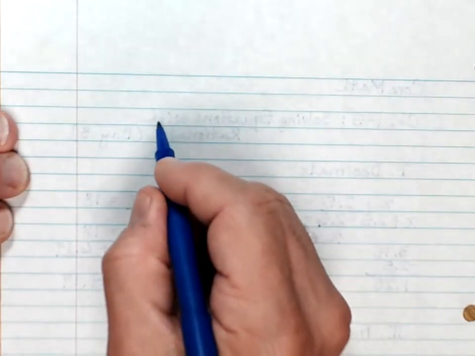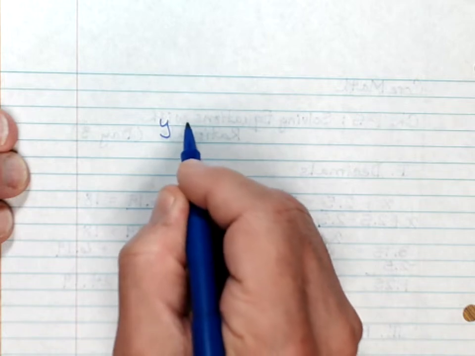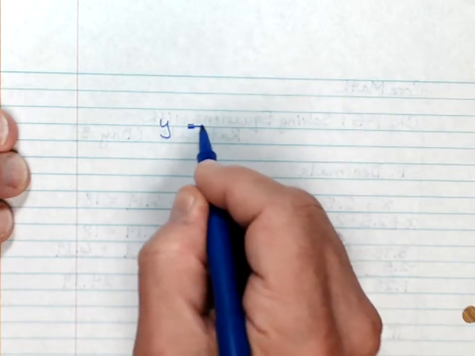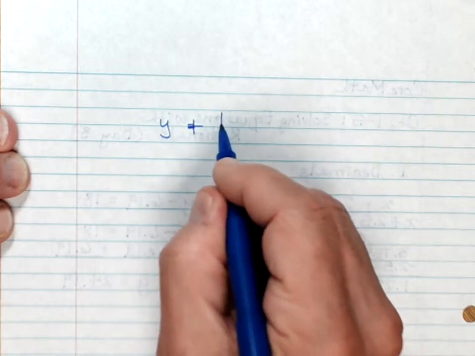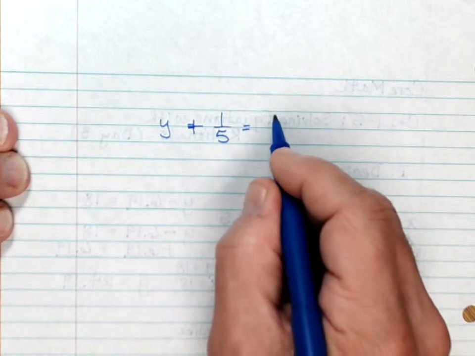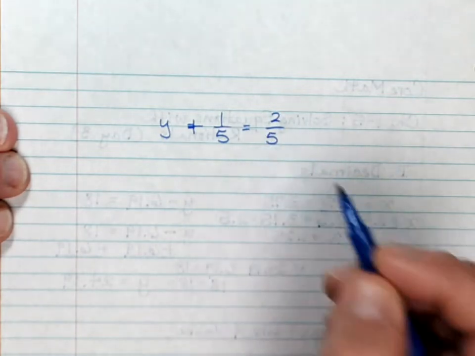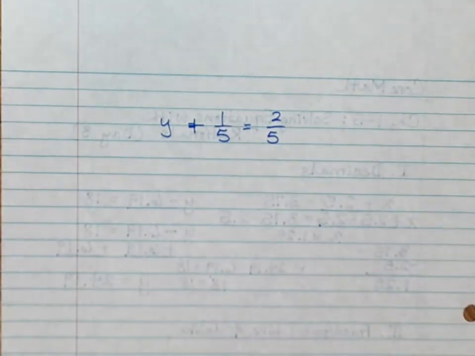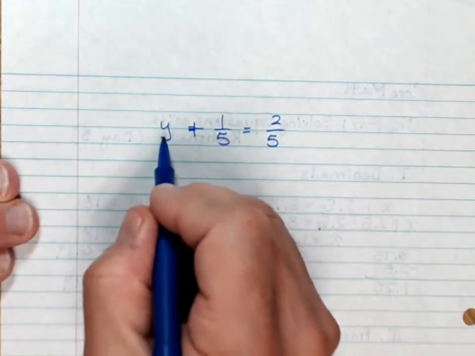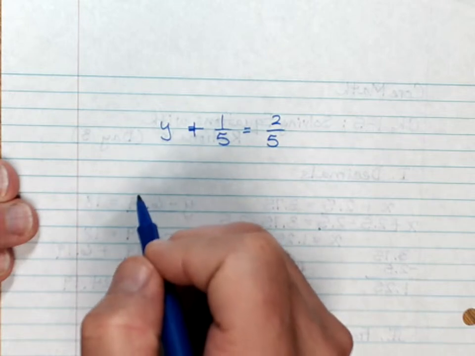Here, we're going to do something super quick where there are some like fractions, something easy. y plus 1 over 5 is equal to 2/5. Now in this one, we do have two fractions that are alike, but we still have one term that needs to be changed.